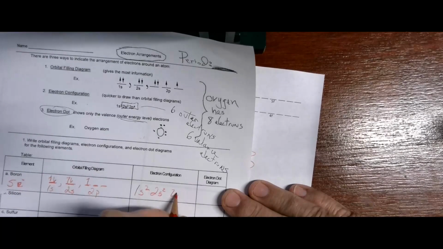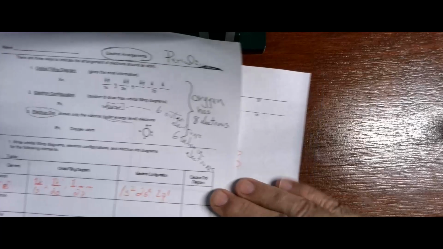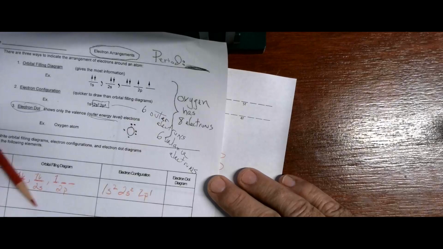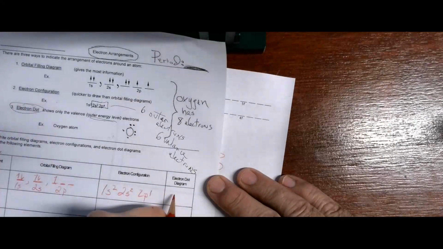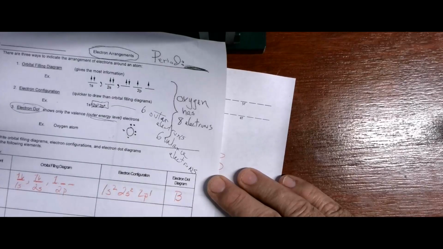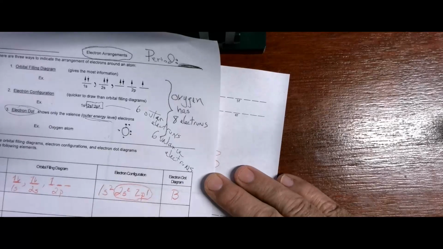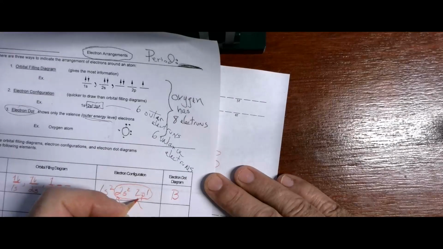All right. The electron configuration would be 1s2, 2s2, 2p1. Now, what does the electron dot look like? Well, remember, we want to symbolize around this, the boron symbol B, the number of outer or valence electrons. Well, for boron, that's these guys. Right? What we're going to be looking for here is the highest energy level numbers that are part of the configuration.